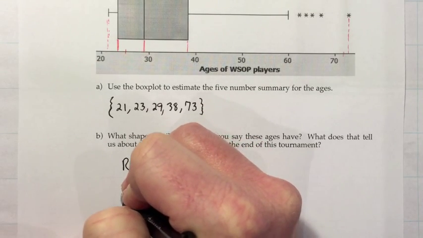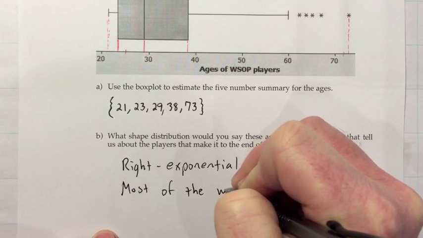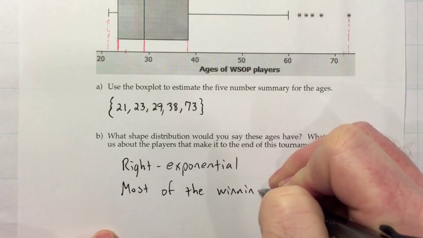So most of the winning poker players are younger players.